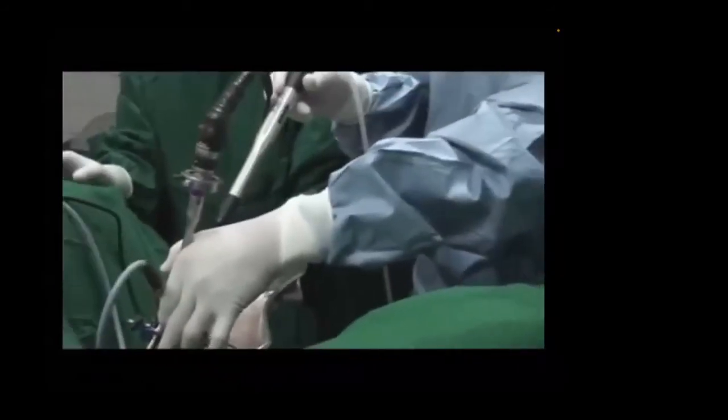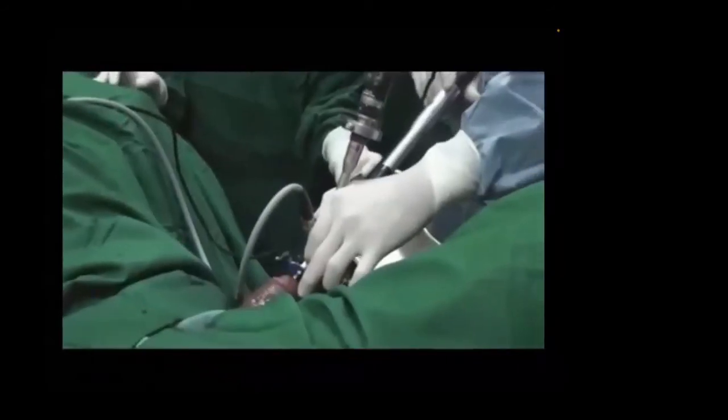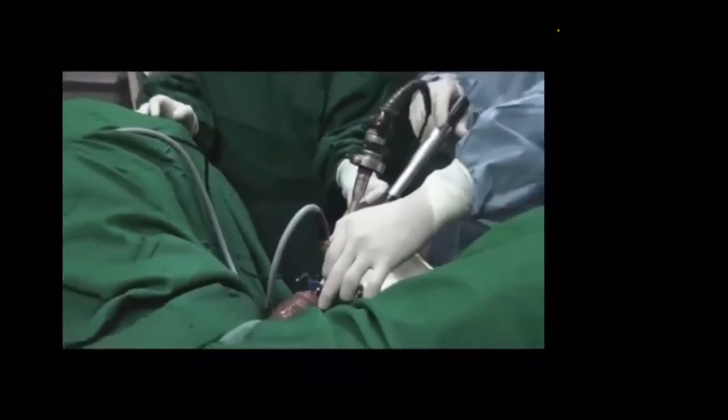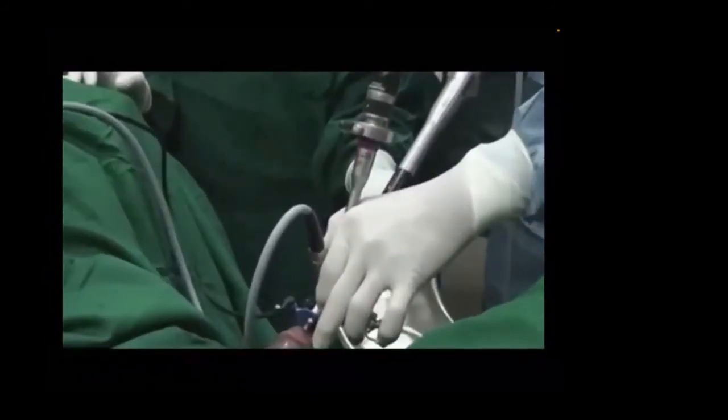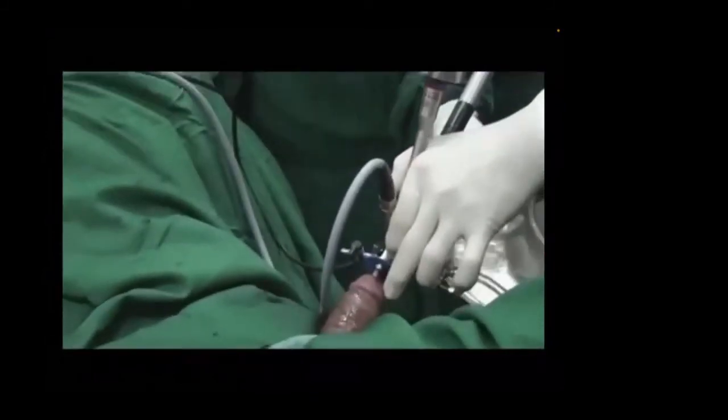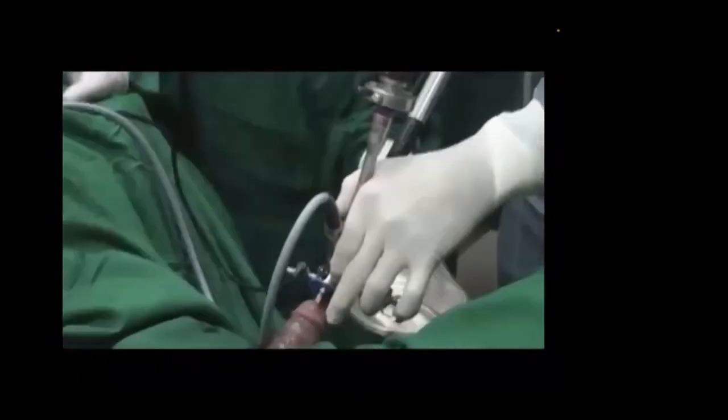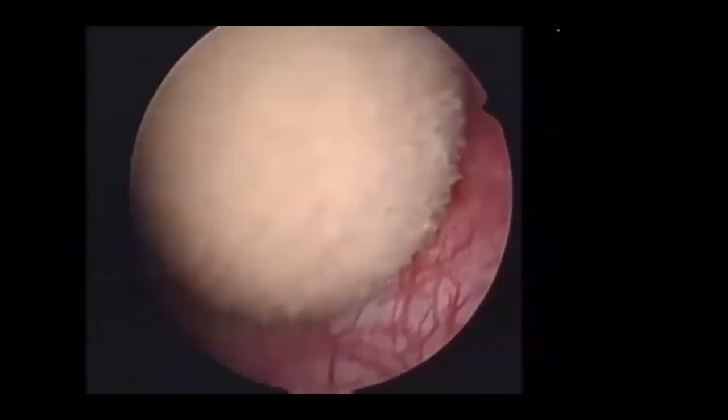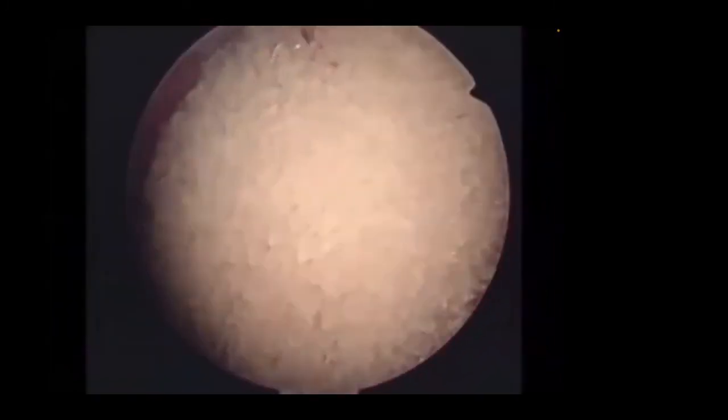When you break it, we see the monitor. In the monitor we can see the stone. So it's just showing you the movement that we have to adjust while breaking the stone from outside. Wait for a while, you will see the interior view as well. Now see the interior video. So this is the bladder stone.